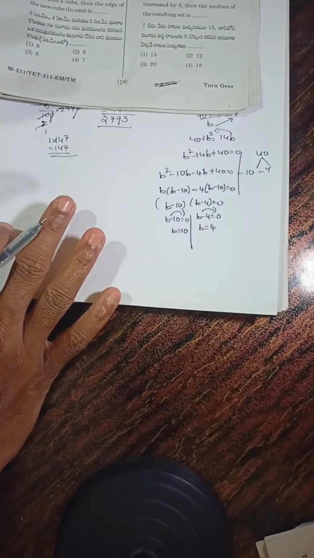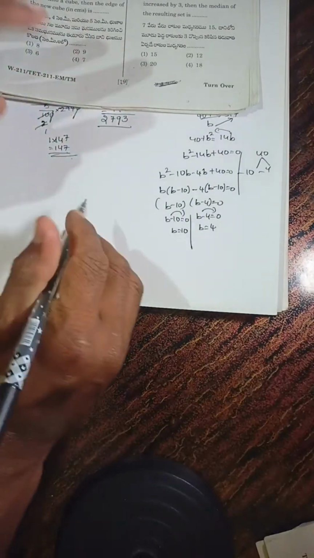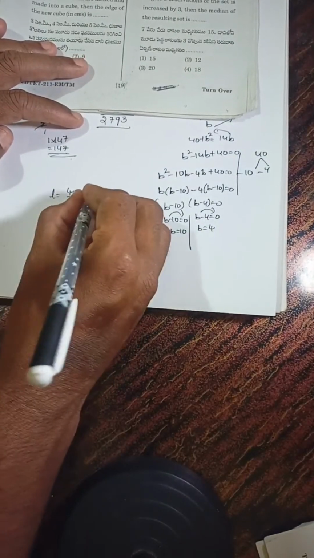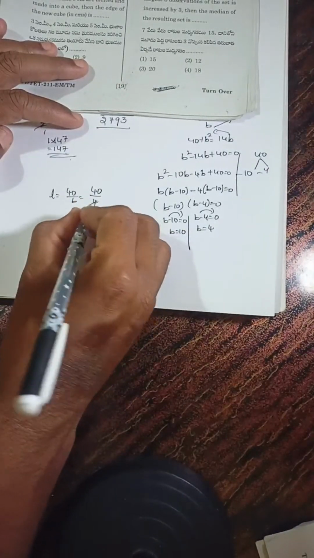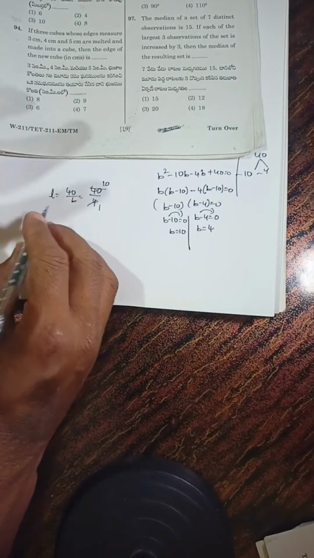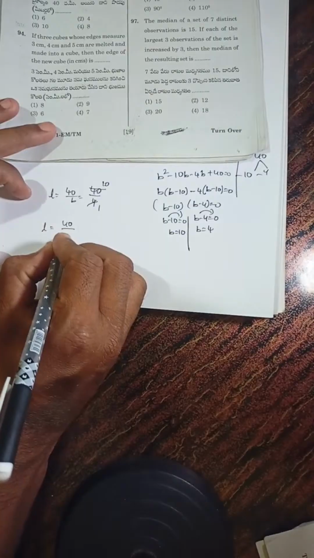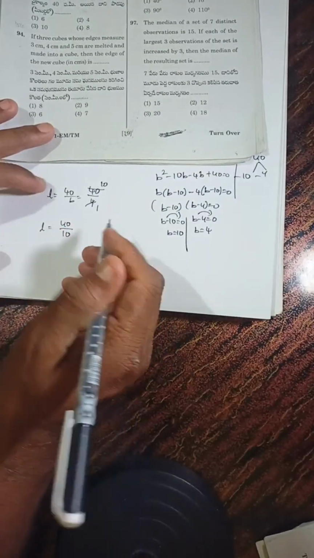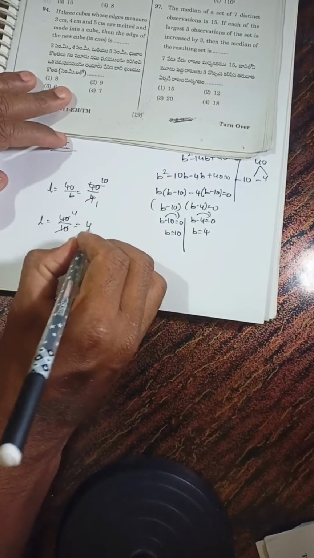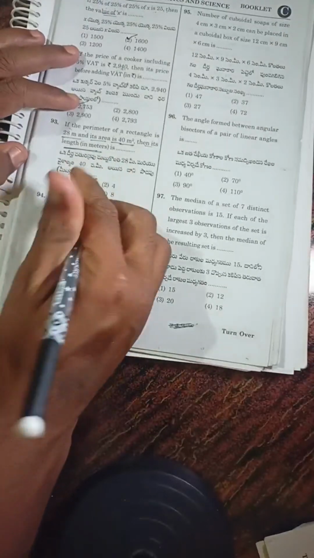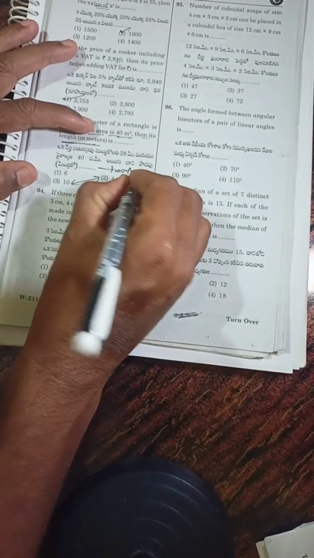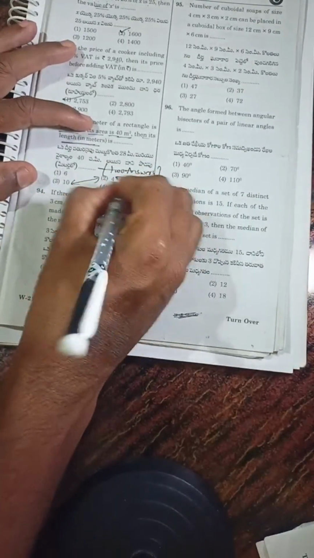Now finally what is it asking? Length. Here we are getting breadth 2 values. We have to check which answer fits. Already we know length is equal to 40 by breadth. That means 40 by 4 if you take b value 4, 4 tens are 40. Next, again length is equal to 40 by 4, 40 by 10. So 10 fours are 40. So here we can see there are two options given. Surprisingly, answer number 2. We got 2 answers. Out of these 2 you can choose any one answer.